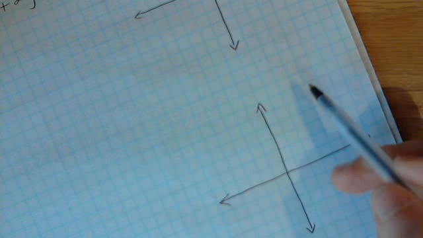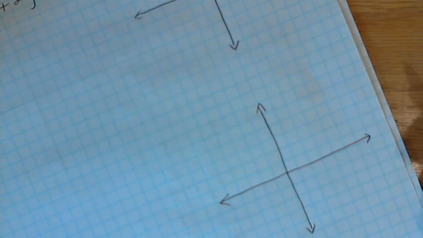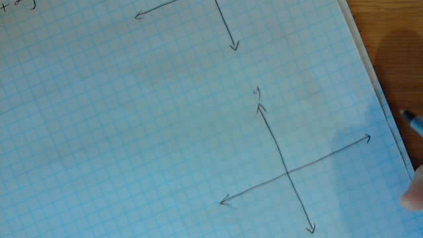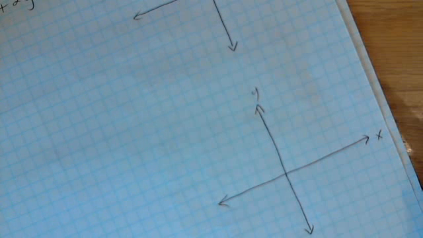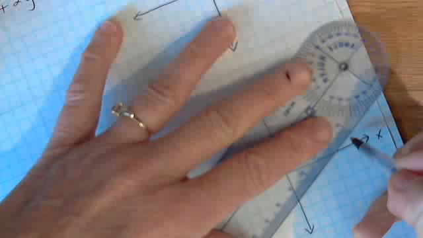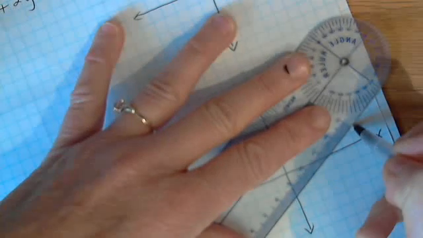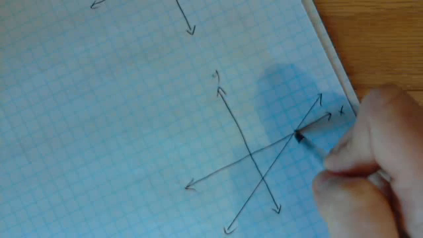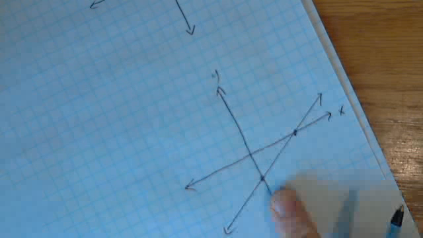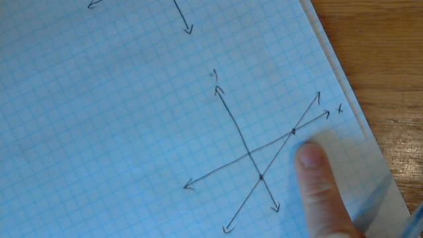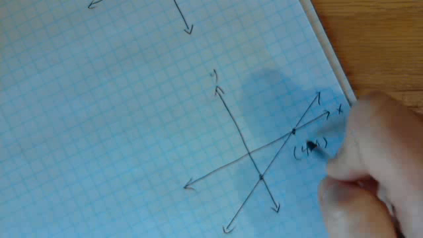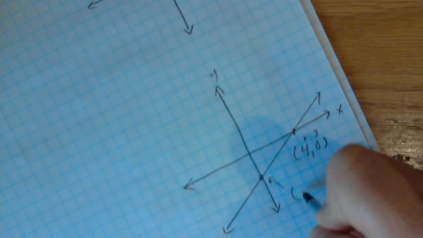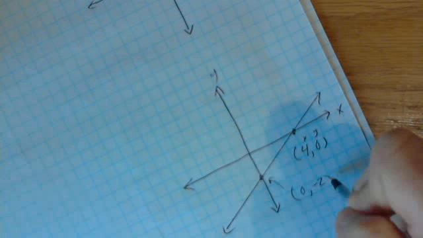When I make a graph of a line on a grid, most often it will cross the y-axis and the x-axis somewhere. We call those the intercepts. So I'll give you an example of that. Here's an equation, and here's its graph, its line. And this particular line crosses the x-axis here at 4, 0. That's the x value and the y value. And it crosses the y-axis here at 0, negative 2.